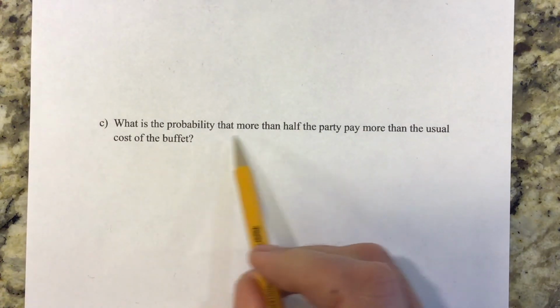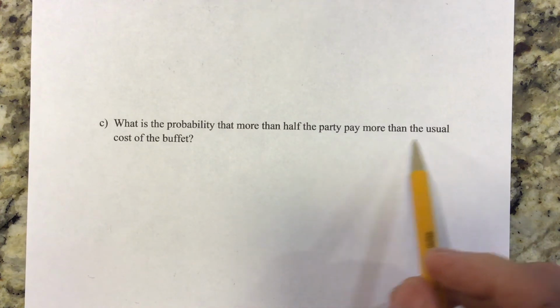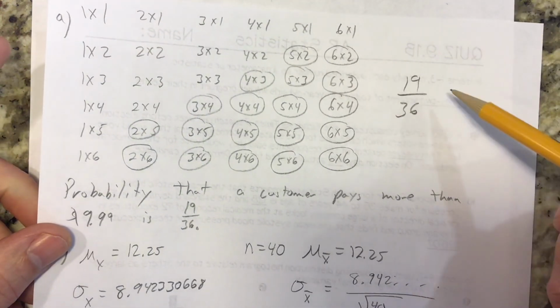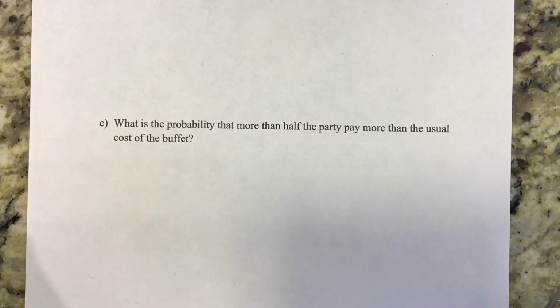On to question C. What is the probability that more than half of the party of 40 pay more than the usual cost of the buffet? So we're now shifting gears again, and we're hitting chapter 8. So we've done chapter 7, chapter 9, and now chapter 8, all on this same problem, just by changing things around slightly. All right, so go back. The chances that one person pays more is right there. So we want to find the chances that more than half.